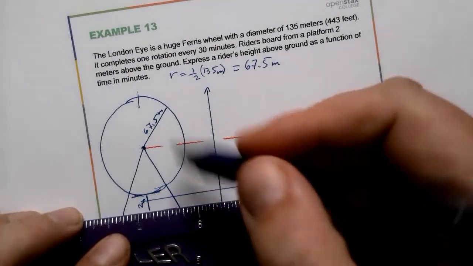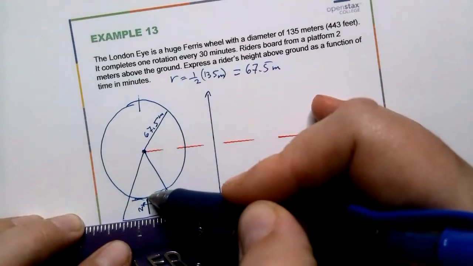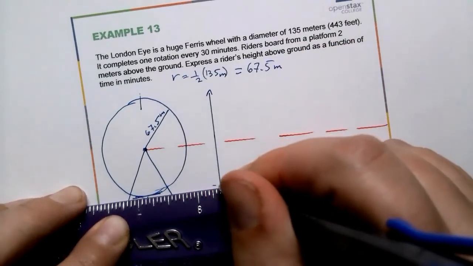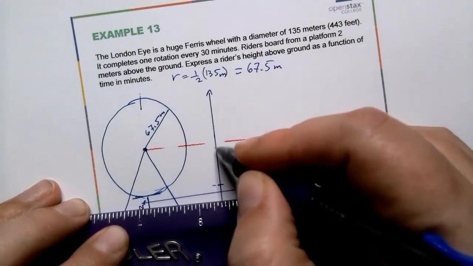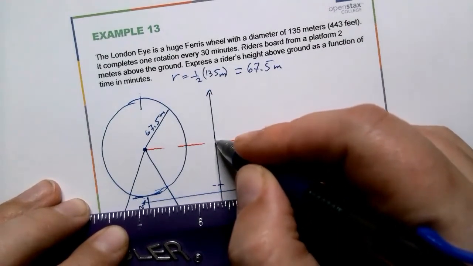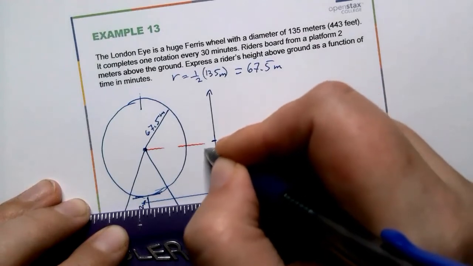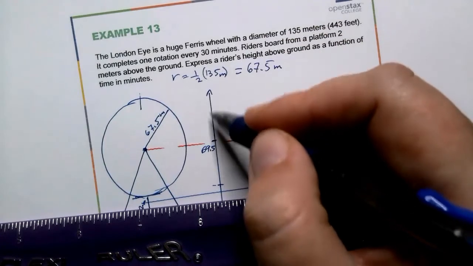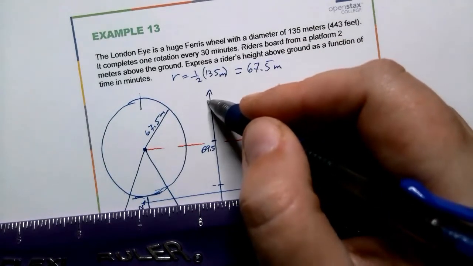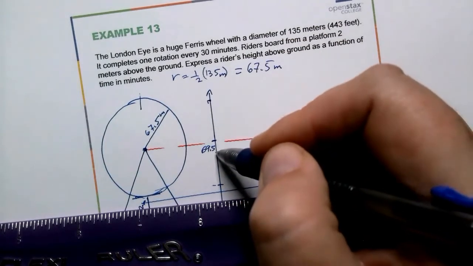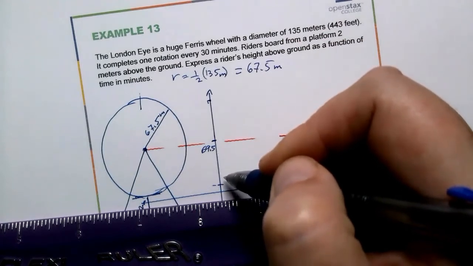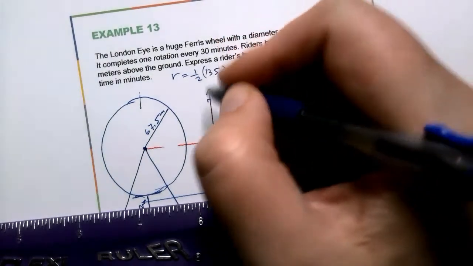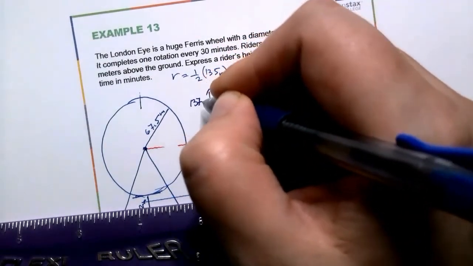So my center is 2 meters plus, so this is 2 plus 67.5. So this is going to be 69.5 meters. And my highest point, 69.5 plus 67.5, so this is going to be 137 meters right here.